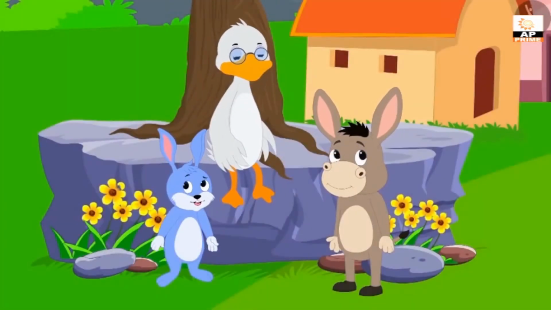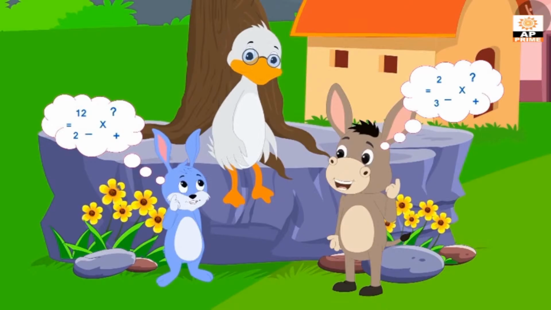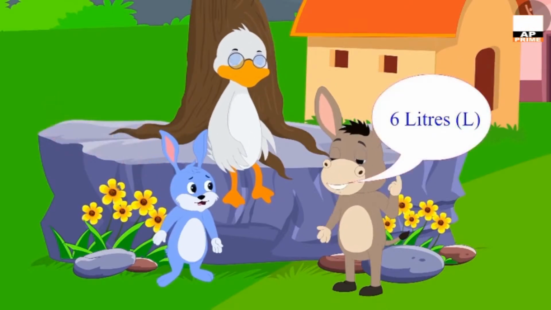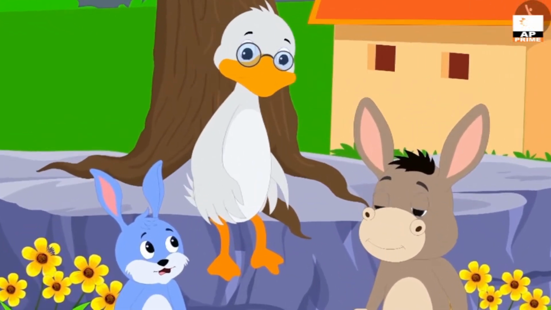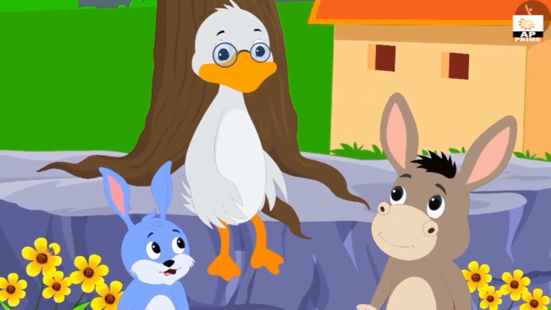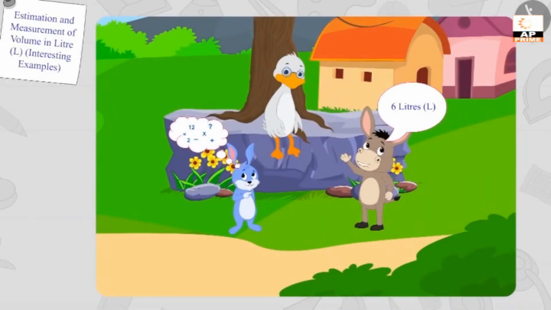Bunny and Bhola started doing the math in their minds. Then Bhola immediately said, 6 liters. Bunny is shocked. How did Bhola find the answer so quickly? Children, is Bhola's answer correct? Let's see how Bhola found this answer.